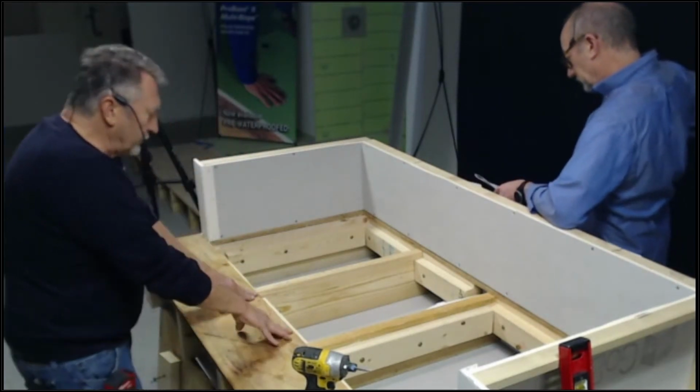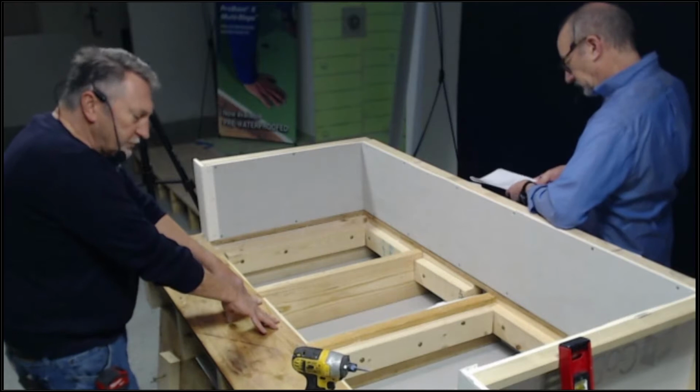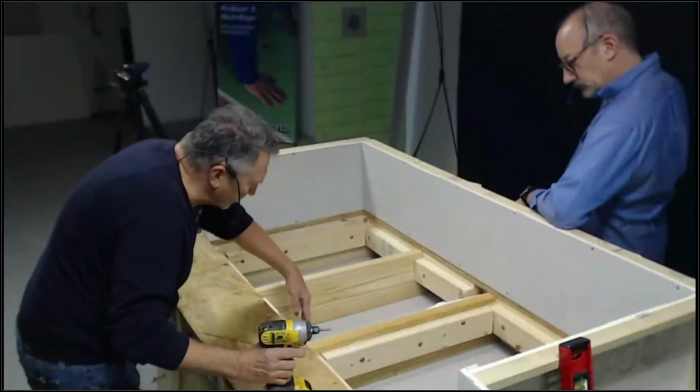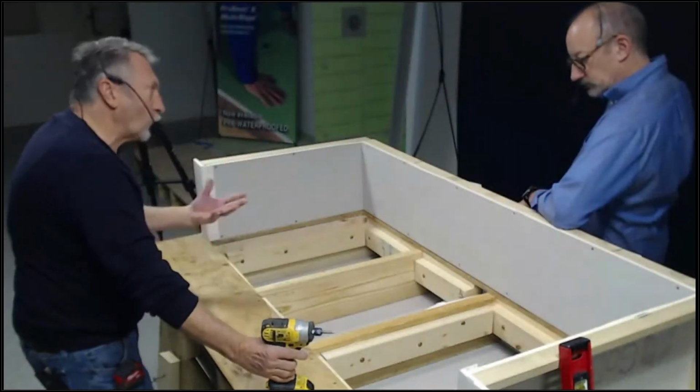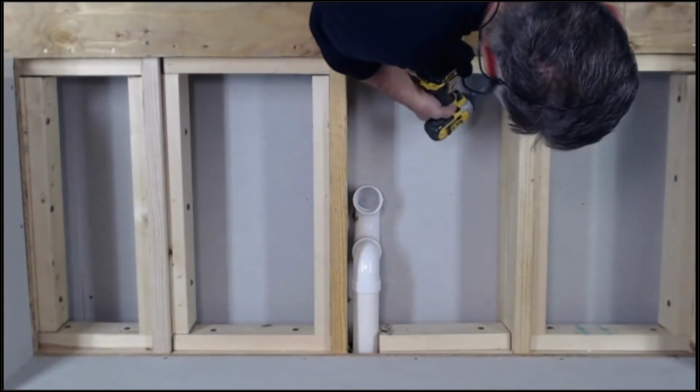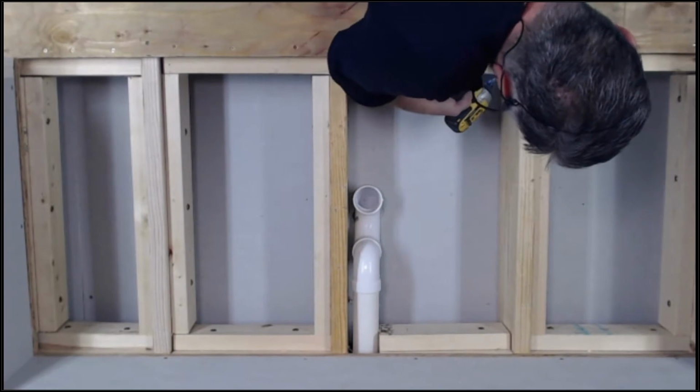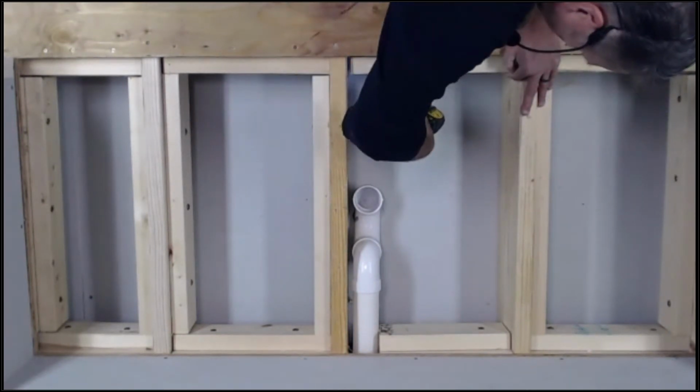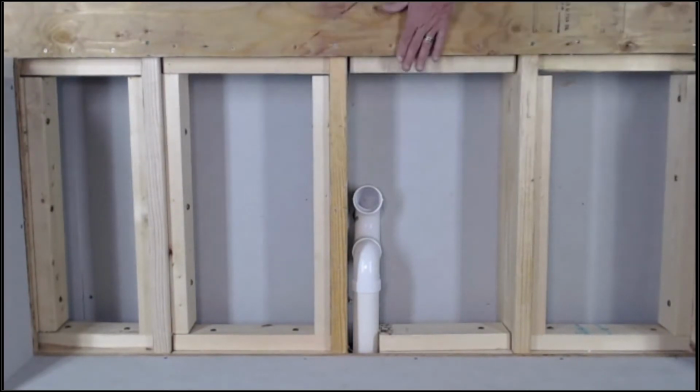So I've screwed that block into my dry space area, and then as you can see, I have screws in here, and I'll just toenail them in there. Screw that into my floor joists to make sure I have good structure, and I'm not going to get any deflection here.